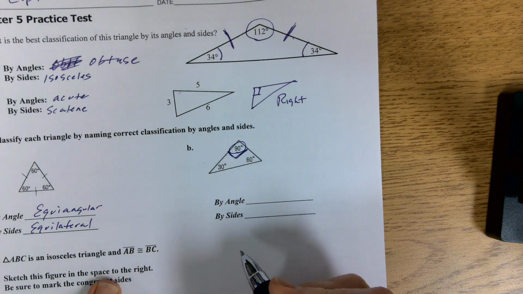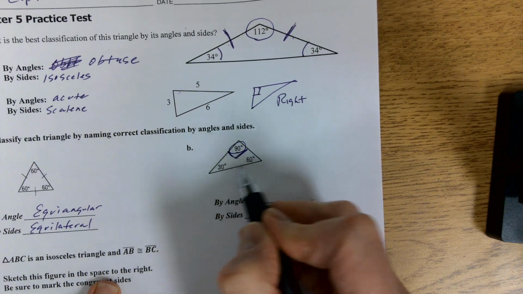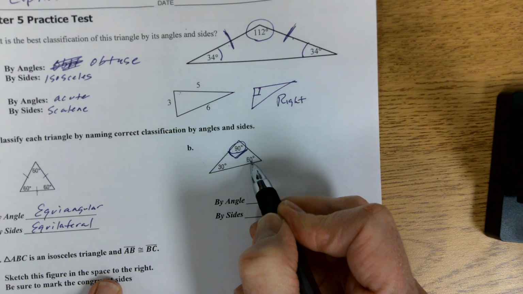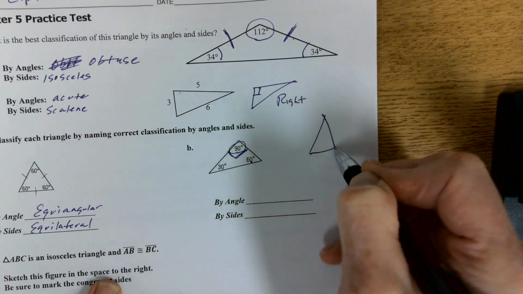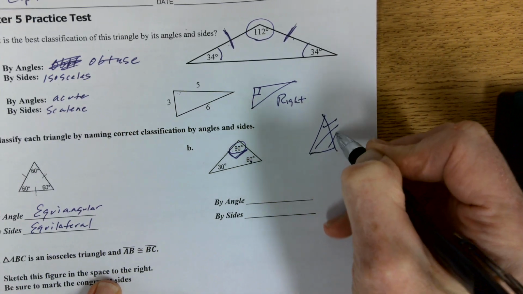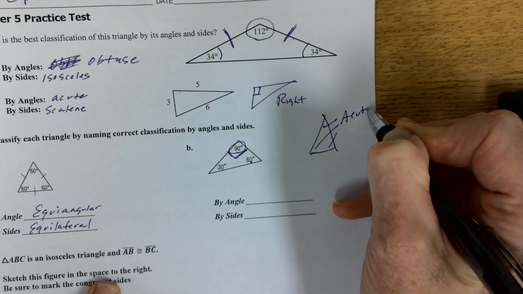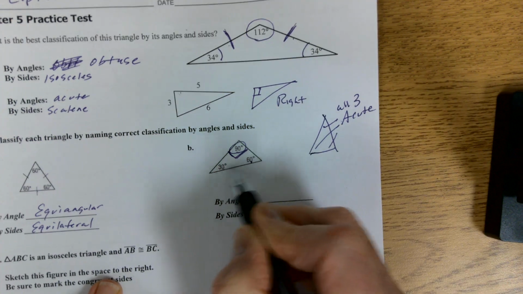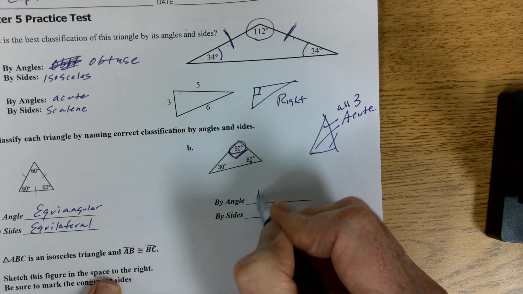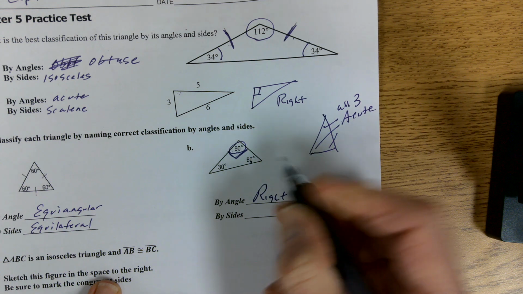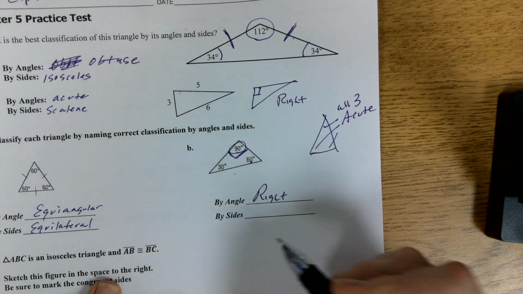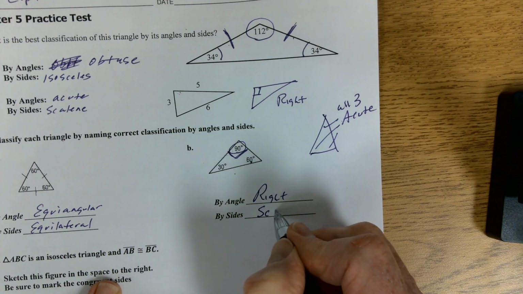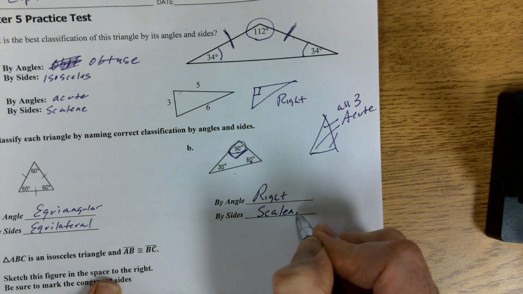So I know right away, even though these two are acute, again, in order to be acute triangle, all three angles have to be acute. All three. This is not, only two are. This is a right triangle. And nothing is marked equal to each other. So again, this is scary scalene.